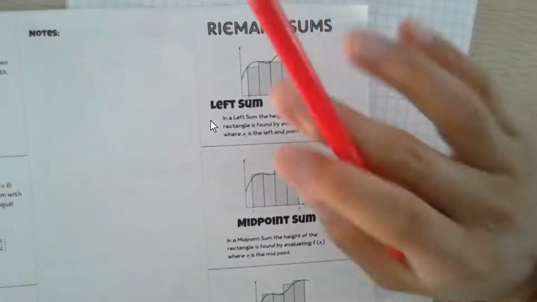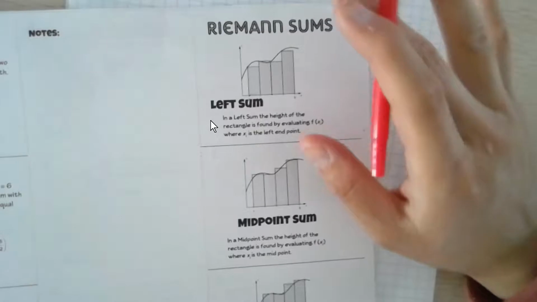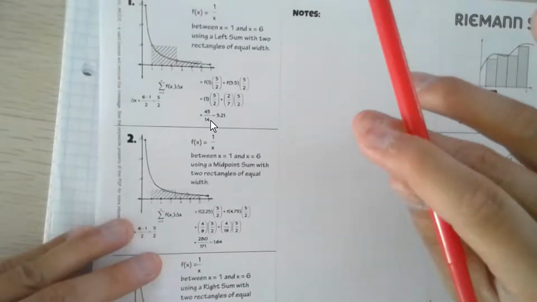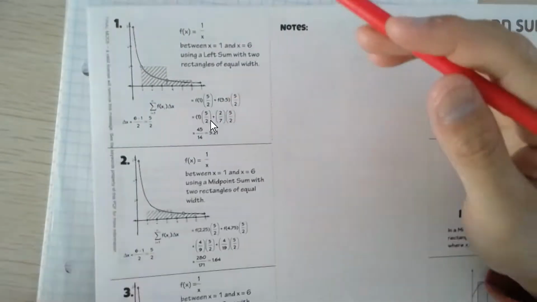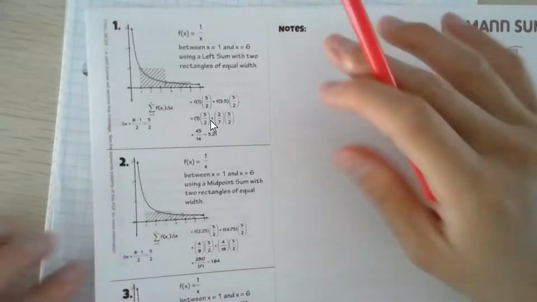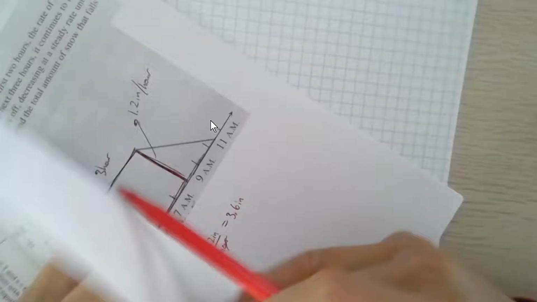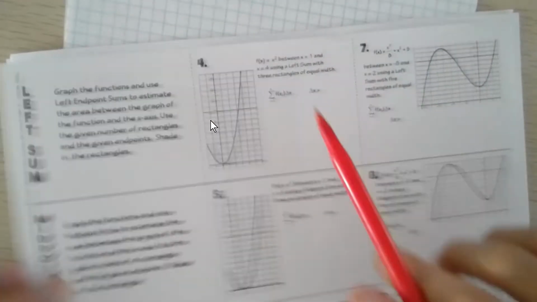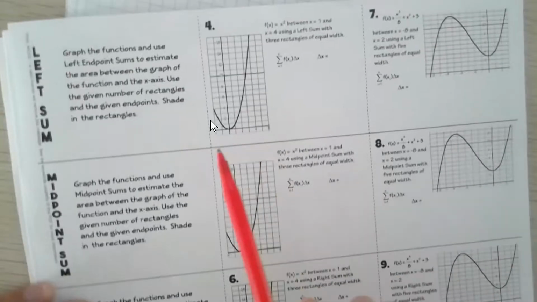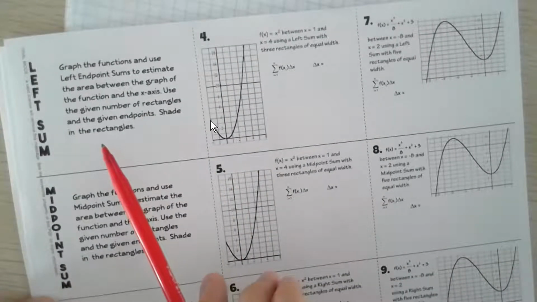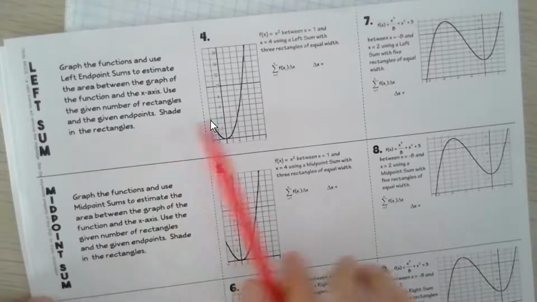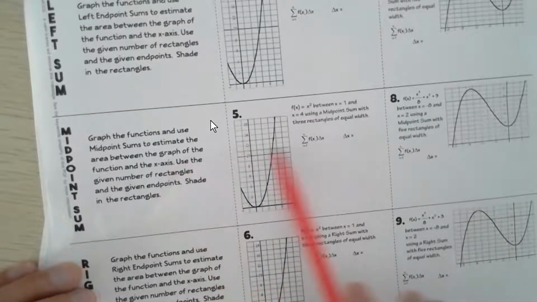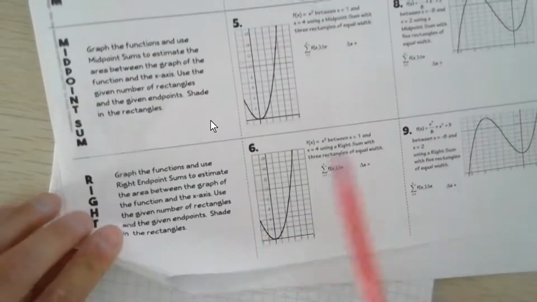Let me show you what that's going to look like. I think I might go back to this. Okay, let's go ahead and flip over the page here and begin doing these Riemann sums. So pay attention here. We're going to do a set of problems going from the left sum, then a midpoint sum, and then a right sum on this row.